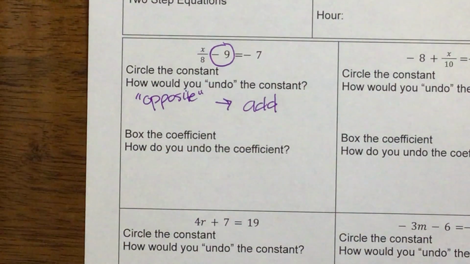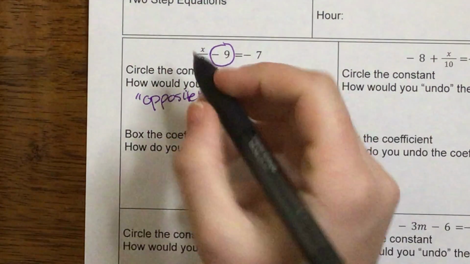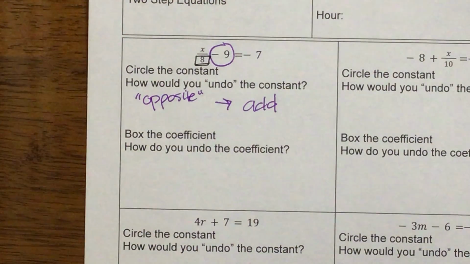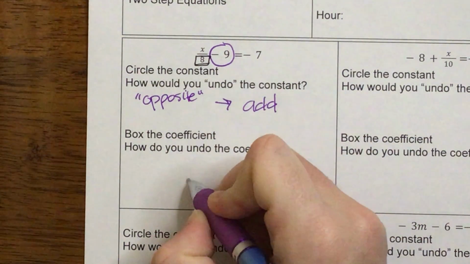That's a little more focused. Okay, I'm going to box the coefficient. So we're dividing by 8. The coefficient is the one that's stuck with the letter. So we're dividing by 8. I would undo division by doing multiplication.